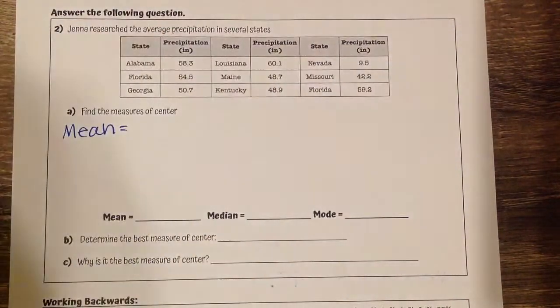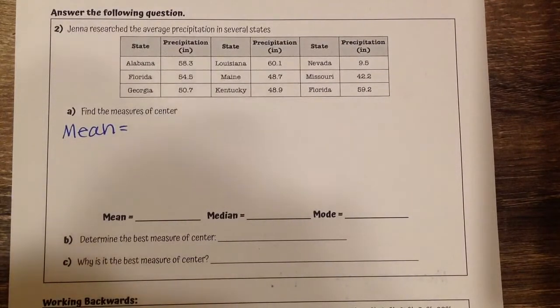We're going to add these up. And be careful when you're plugging in decimals into the calculator. It's really easy to make mistakes. 58.3 plus 54.5 plus 50.7 plus 60.1 plus 48.7 plus 48.9 plus 9.5 plus 42.2 and 59.2.